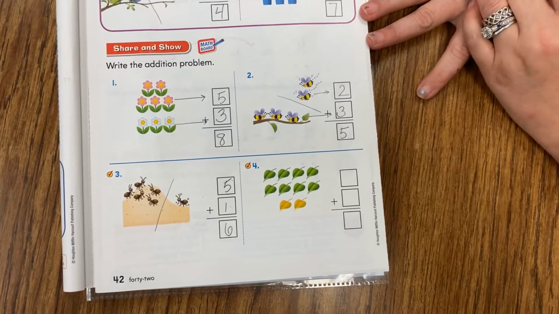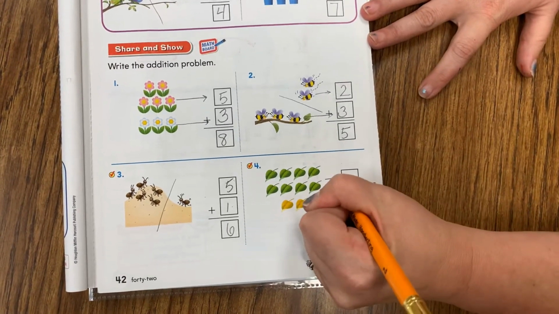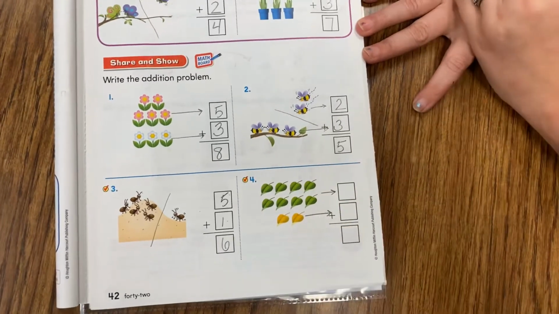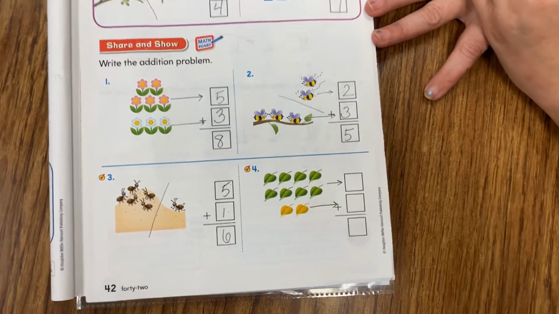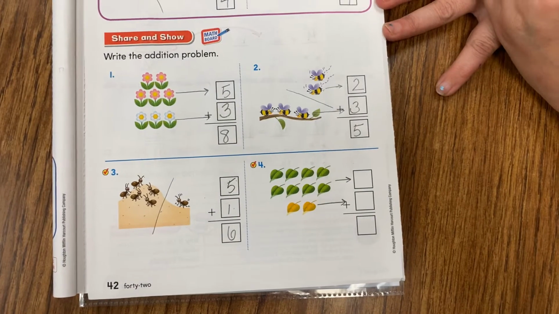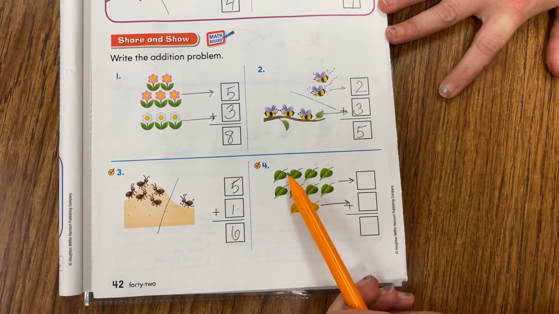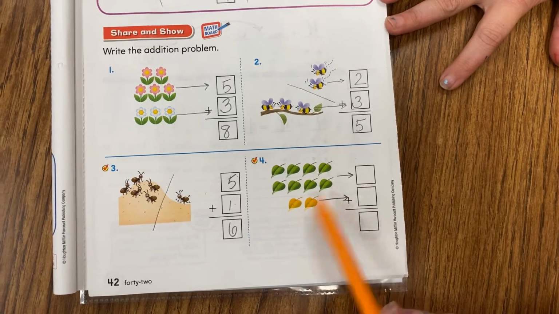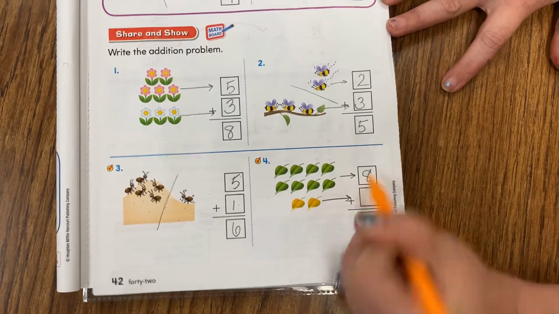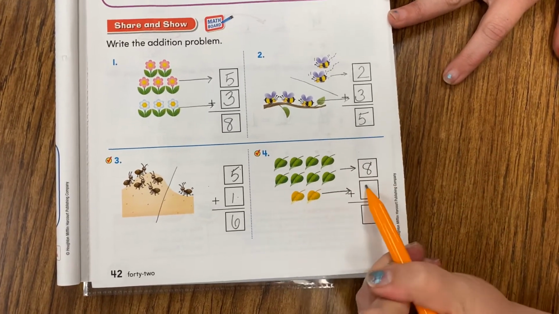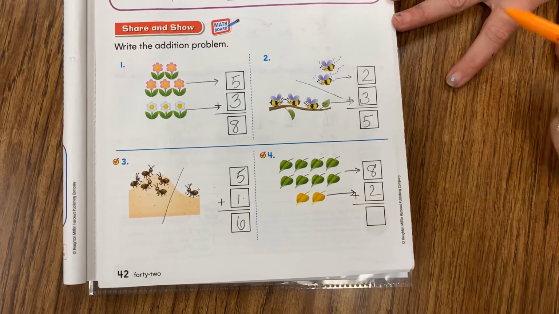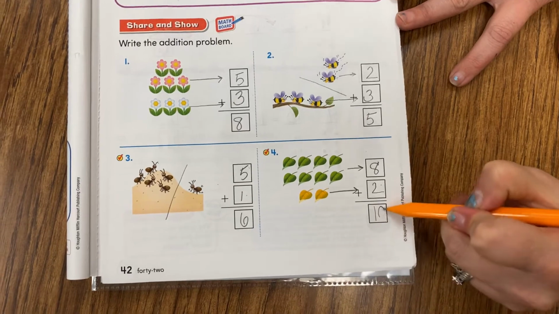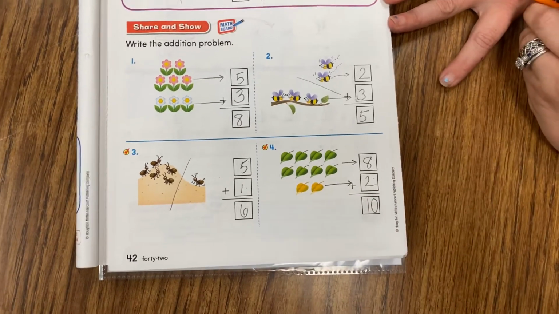One more together. I'm going to put, of course, my greens on top and my yellows on the bottom. Make sure you press pause and try this on your own. 1, 2, 3, 4, 5, 6, 7, 8. 1, 2. And I know that 8 plus 2 is the same as 10.